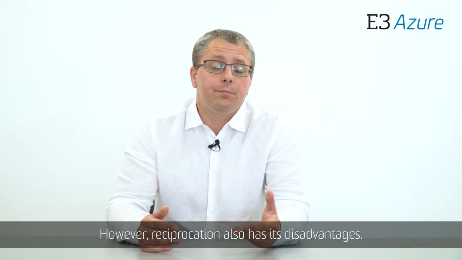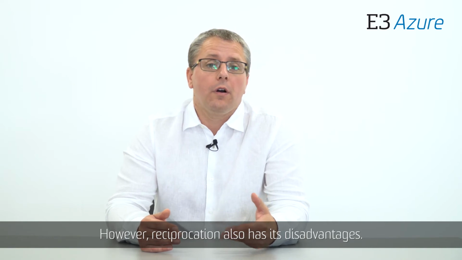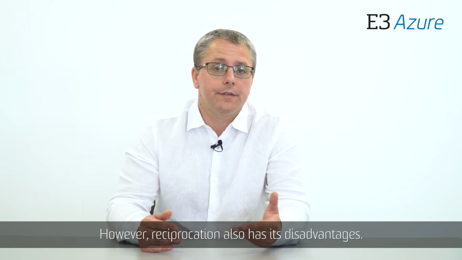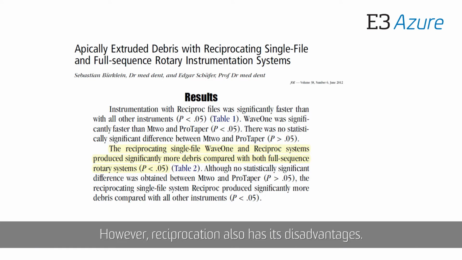However, reciprocation motion also has its disadvantages. Firstly, in reciprocation, we may have an increased transportation of debris toward the apex during the counterclockwise movement.